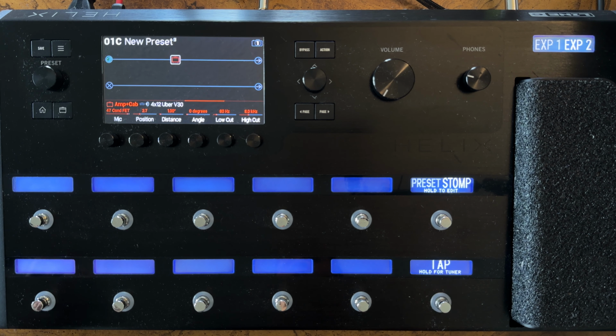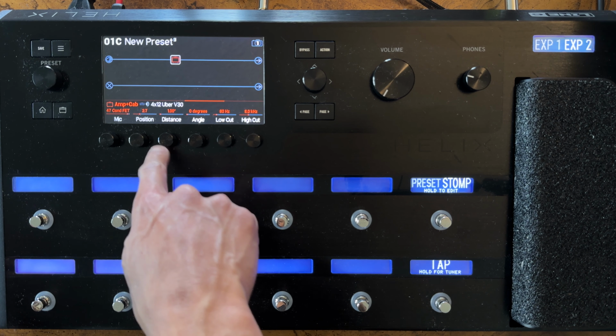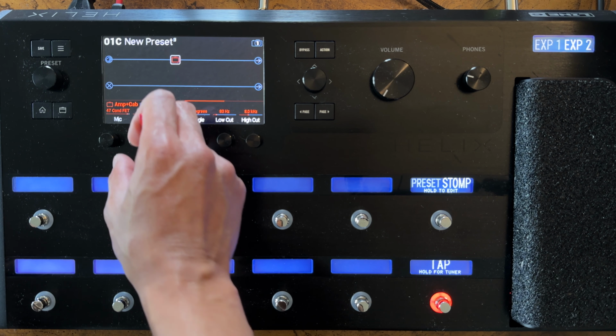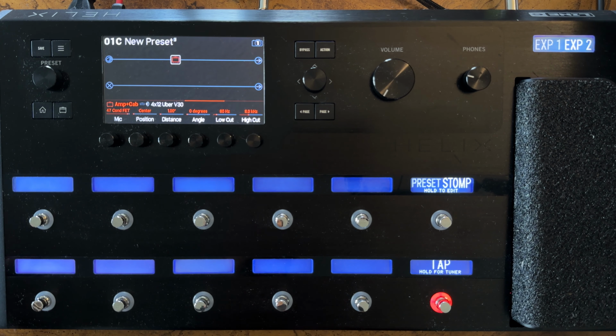I think that's pretty good already right there. And now we can focus on the position and the distance. So the position of the microphone is going to be basically how close to the center of the speaker versus how far away from the center of the speaker. The closer you get to the center of the speaker, the brighter the tone is going to be.